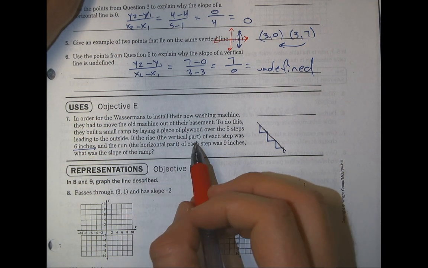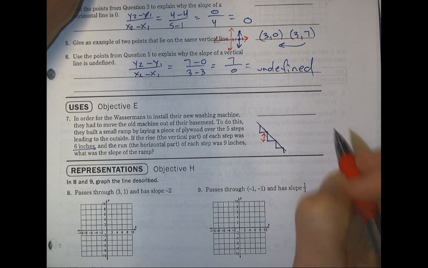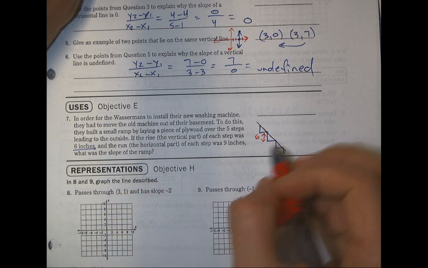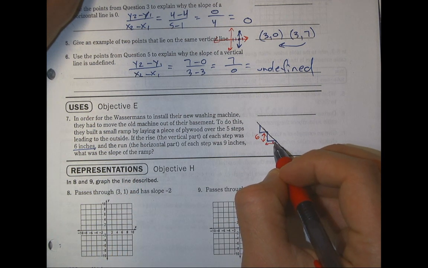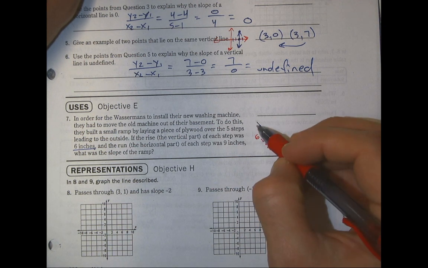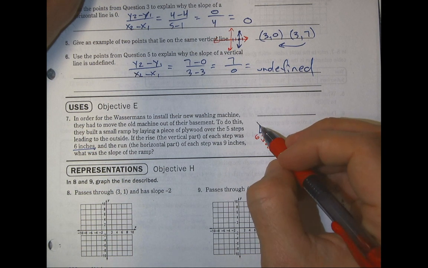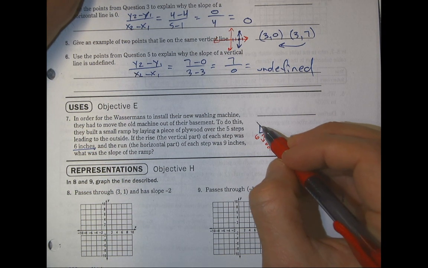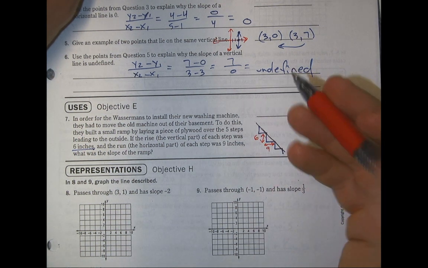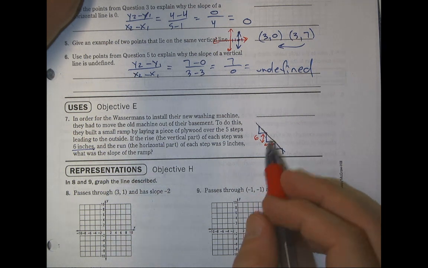And they tell you the rise, or the vertical part of each step. So this part right here, the up and down, was 6. And the run, or the horizontal part, this, was 9. What's the slope of the ramp? You could calculate it for 5 steps, but remember that we'll always simplify back to just 1 step because the slope of each step is not different. They're all the same. Whether you measure all 5 at once or just one individually, they will give you the same slope. The 5 steps will give you bigger numbers, which will simplify down. So we can just work with 1.